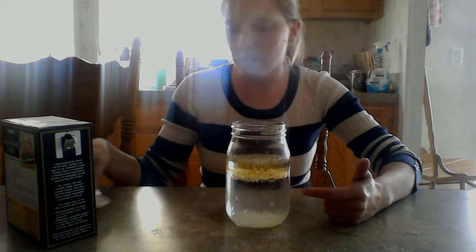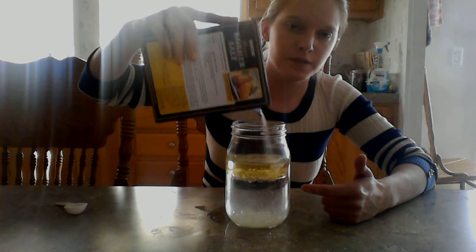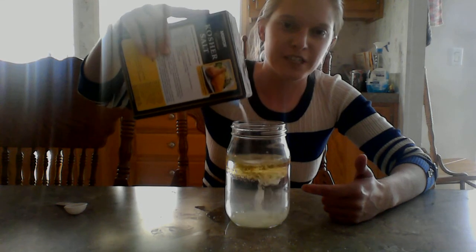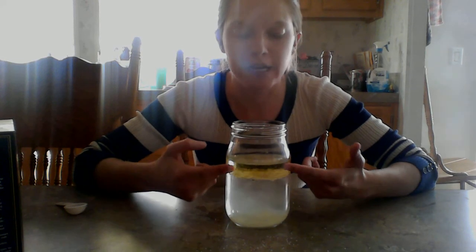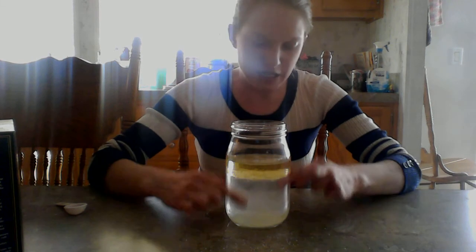So I think this is a great example, and you can even do more if you'd like. And then you get really big bubbles. But this is a great example of how density affects things. It makes the oil float on top of the water, even though the oil is actually heavier. And then we can also manipulate density, and we can change it by adding salt to it in this case.